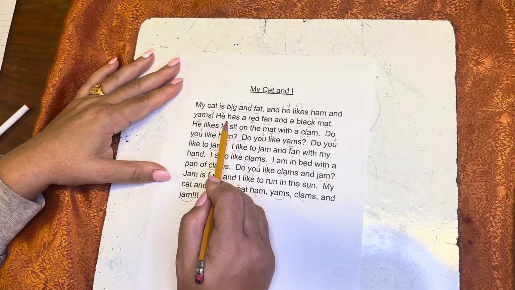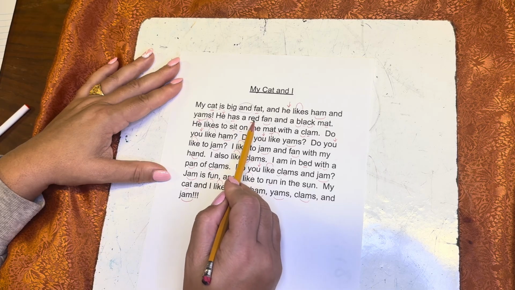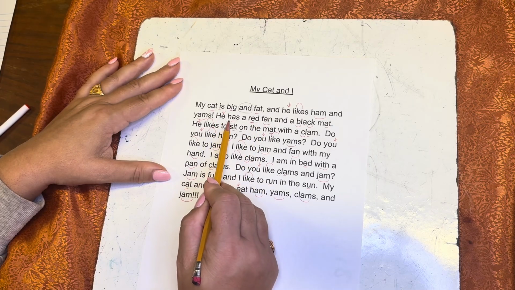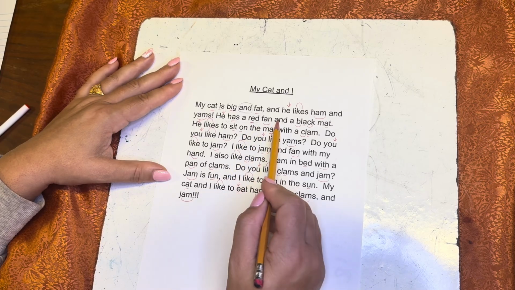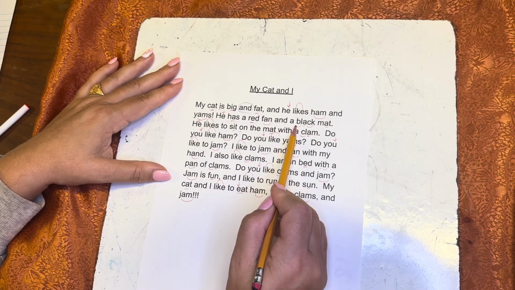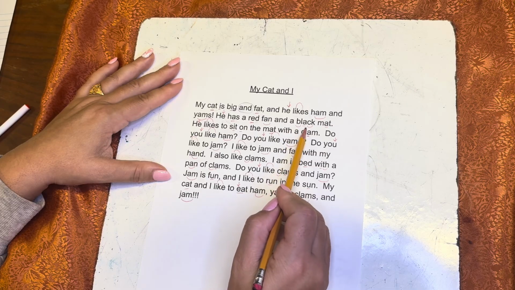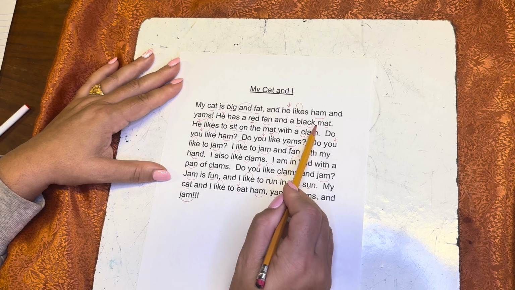He has a red fan. He has a red fan and a black mat.